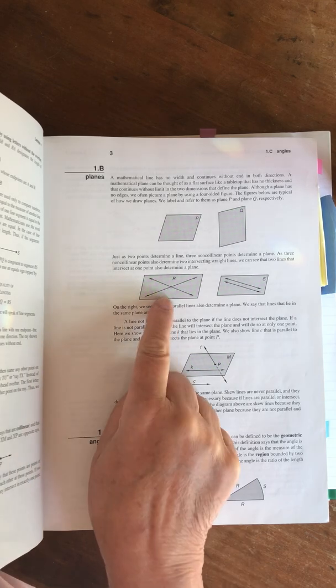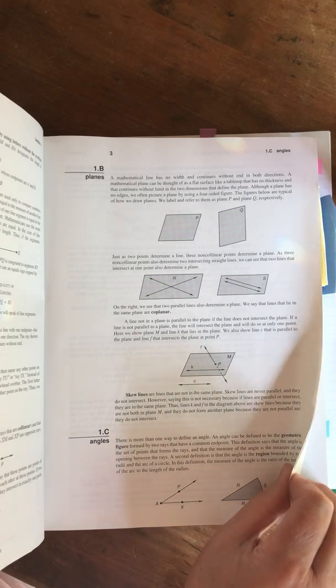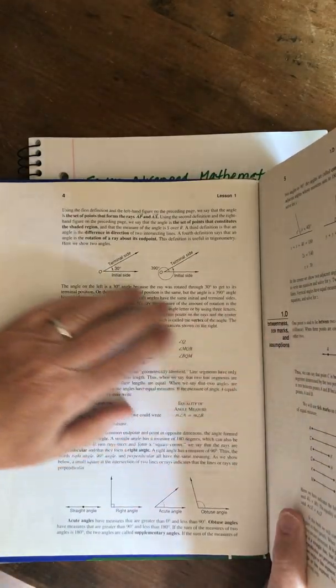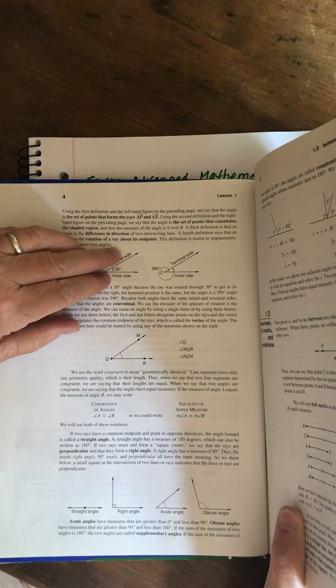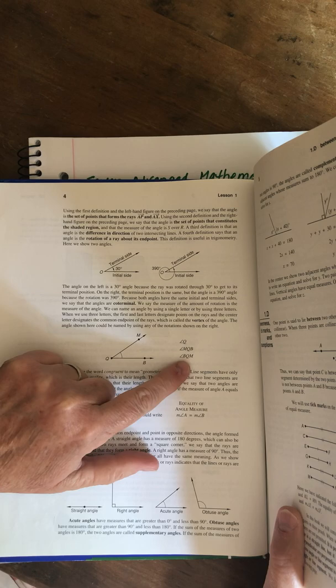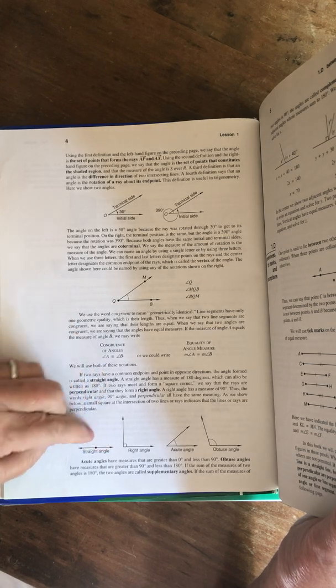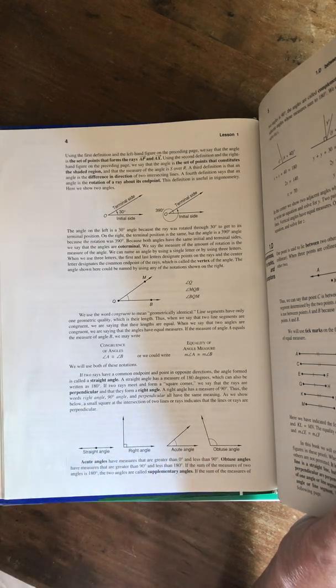Angles happen when 2 lines intersect. They also happen when 2 rays leave from the same point. We'll get into this more as we delve into the trig world, but there's an initial side and a terminal side. That implies a certain amount of movement. Here are ways we can designate the angle using letters. This you've probably seen multiple times. A straight angle is 180 degrees. A right angle is 90. An acute angle is less than 90. Obtuse is greater than. Those are all words that describe the size and shape of angles.